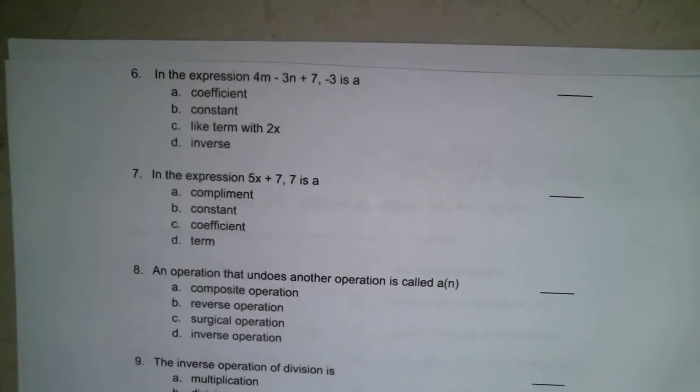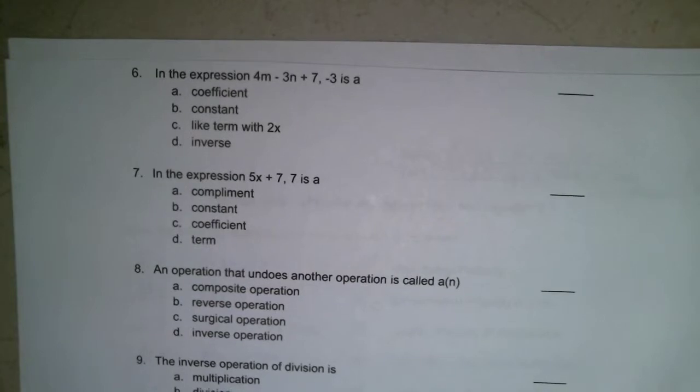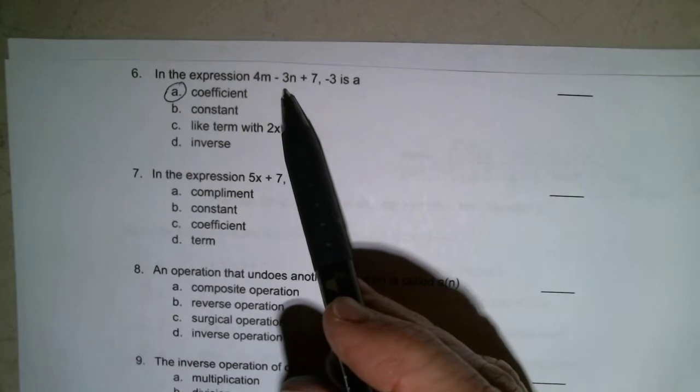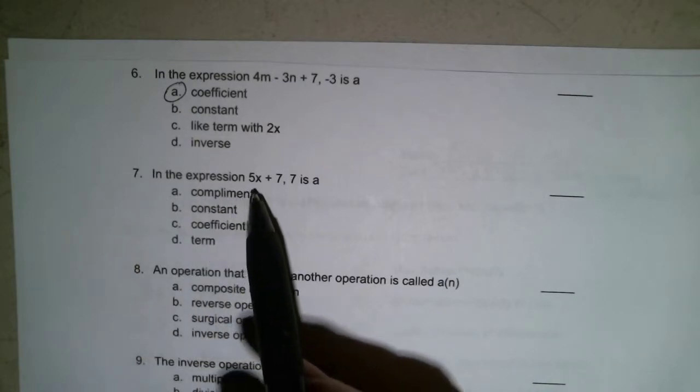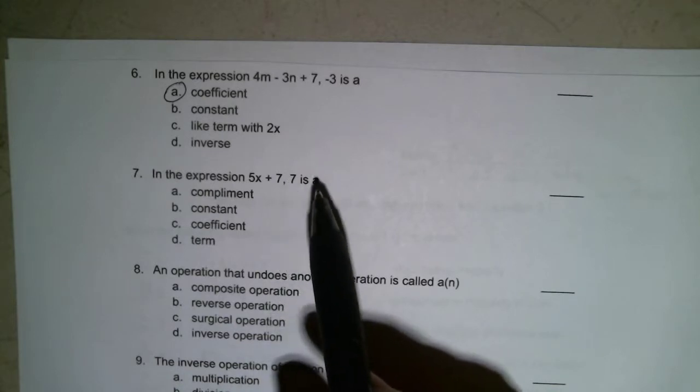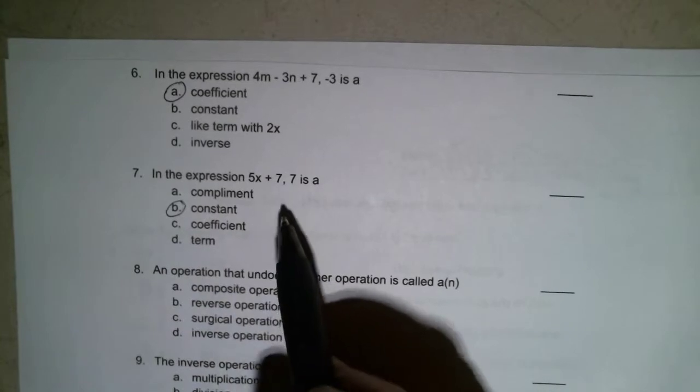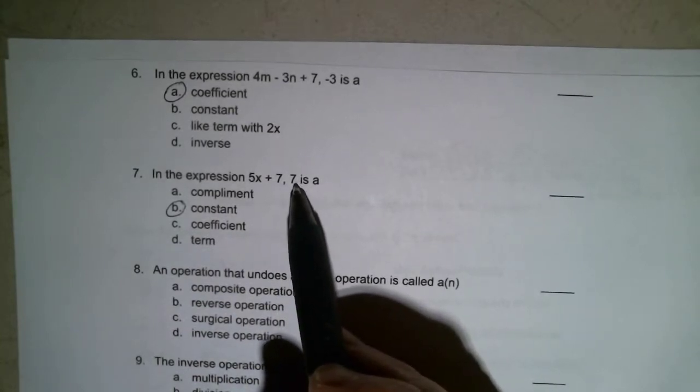Number 6, in the expression 4m minus 3n plus 7, negative 3 is a coefficient. That's a number that is multiplied by and right next to a variable. 7, in the expression 5x plus 7, 7 would be a constant. It's a number that is not next to a variable, not multiplied by a variable.